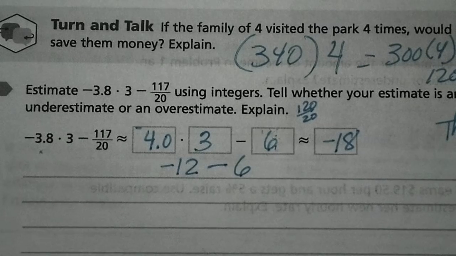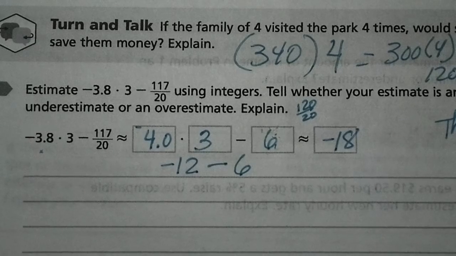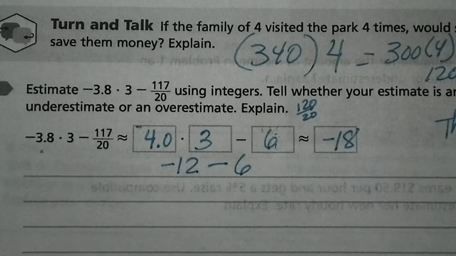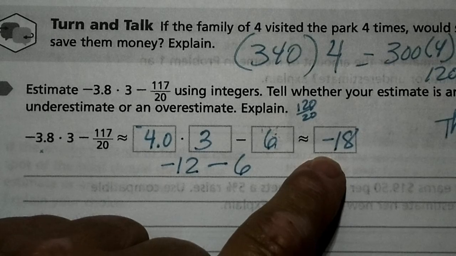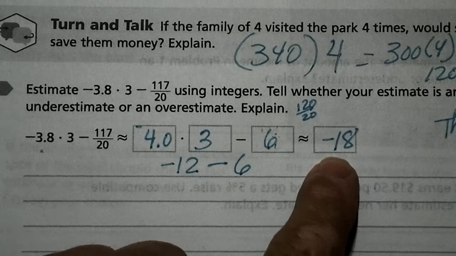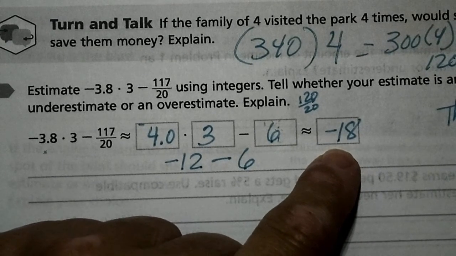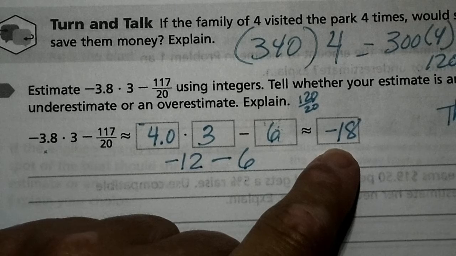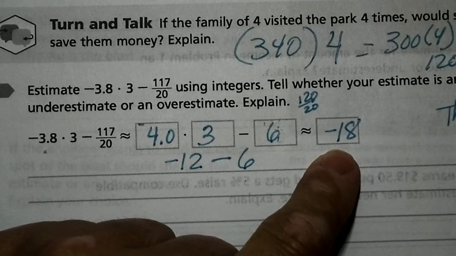Why would it be an overestimate if you round it up? Well, do I have positive numbers? I don't, right? My answer is negative. So because I rounded up, I will get a larger number. But the larger the negative, what happens to the value?